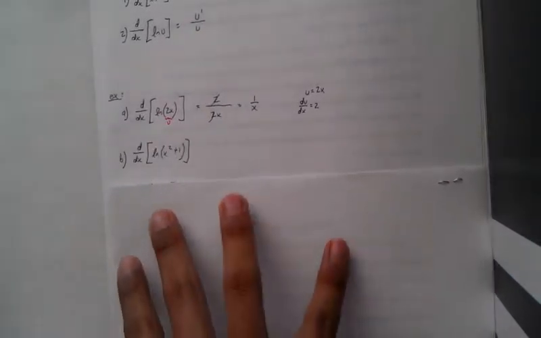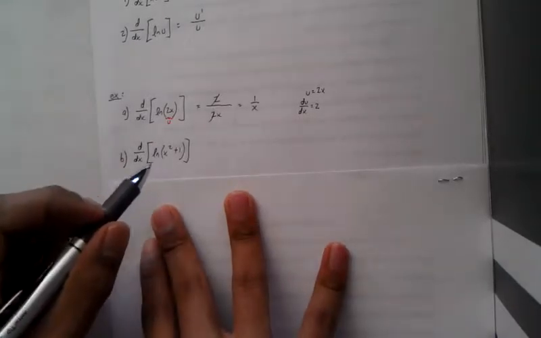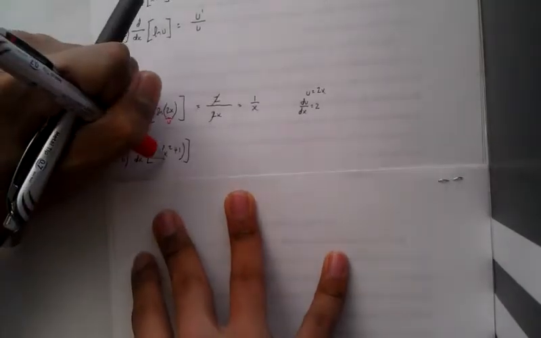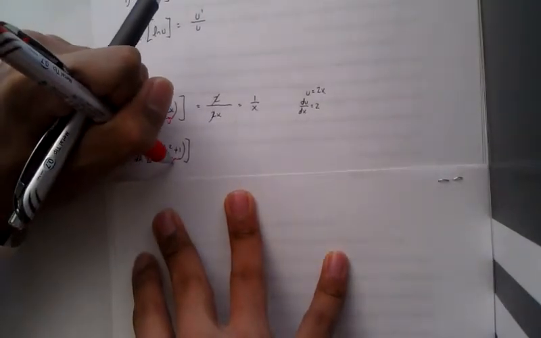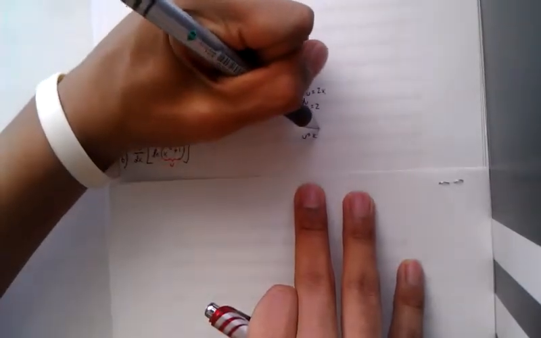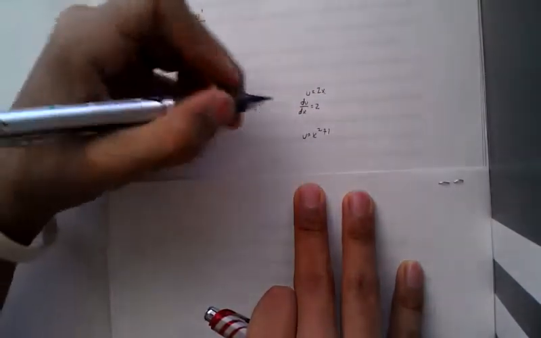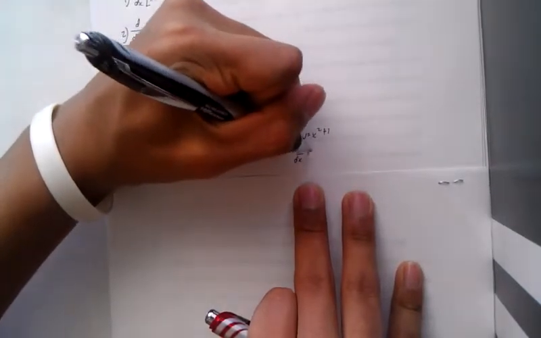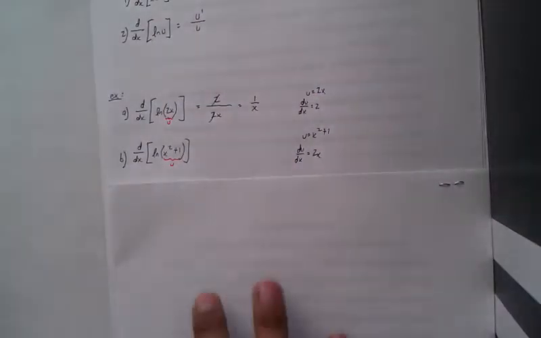Example B, the derivative of the natural log of x squared plus 1. Once again, we'll have to make a u substitution. So if I define u as x squared plus 1, then the derivative equals 2x.